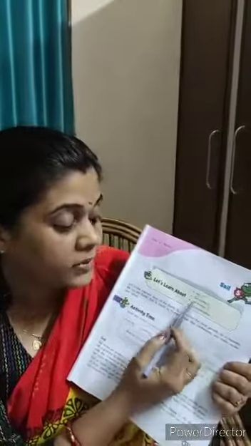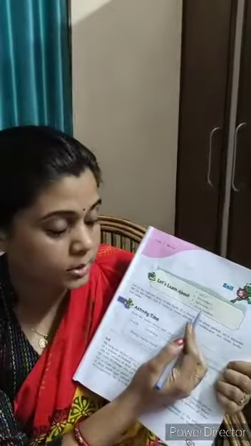When the wearing or tearing away of soil occurs due to strong wind, running water or human activities, that process is called soil erosion. We have studied this topic in detail. Then soil conservation, it means how to protect the soil from soil erosion. That process is called soil conservation. We have studied so many steps to conserve the soil, like building embankments, planting more trees, and avoiding overgrazing of animals.